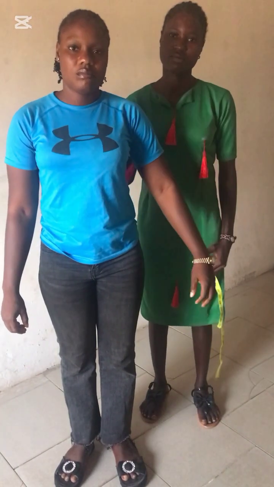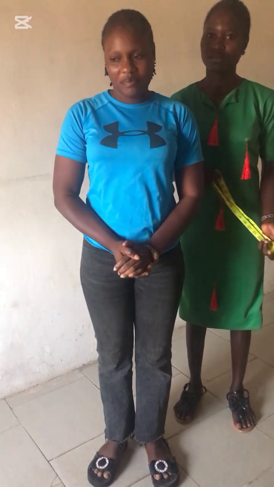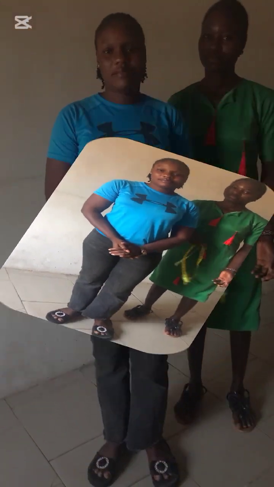So these will be the measurements we will be using. We will be stopping here to go to the pattern drafting. So make sure that in your group you choose a good client, measure the person and make a record of it. Thank you.